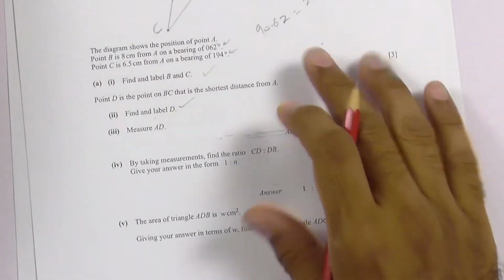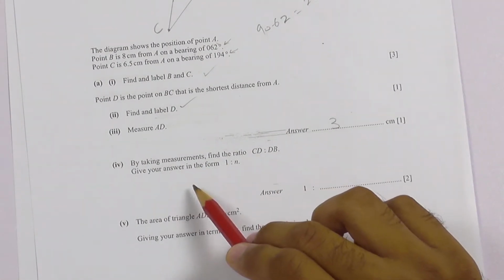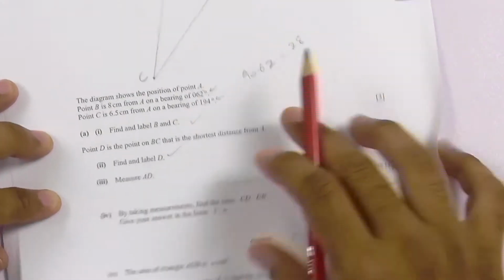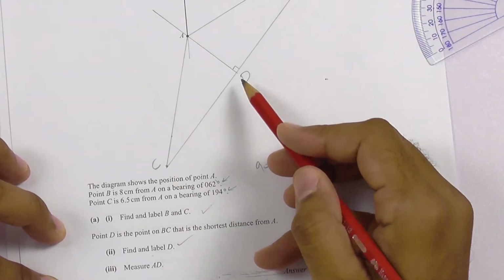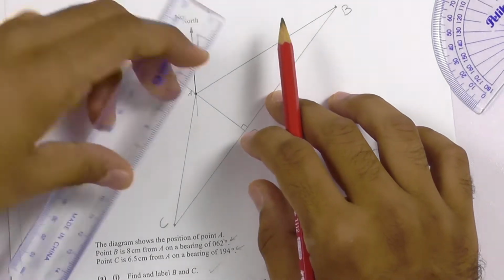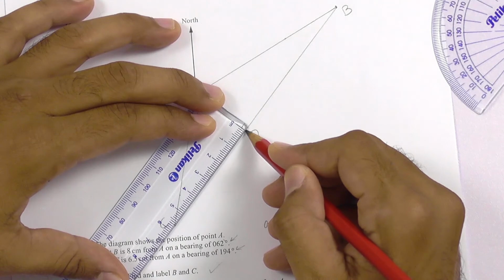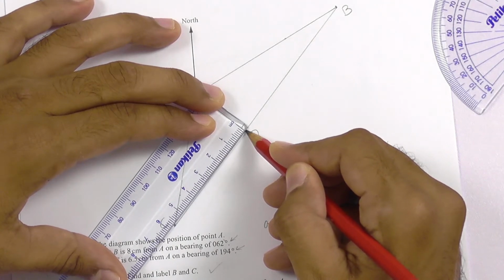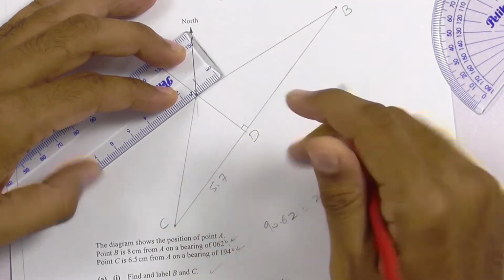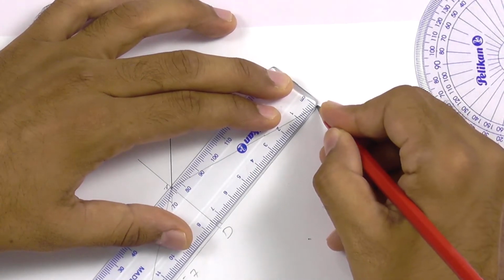The next part says, by taking measurements, find the ratio CD is to DB. Give your answer in the form 1 is to N. Okay, so first of all, we need to find the length of CD and then the length of DB. So let's do that. The length of CD, if you measure it from this point right here, would be somewhere around 5.7. This is 5.7.